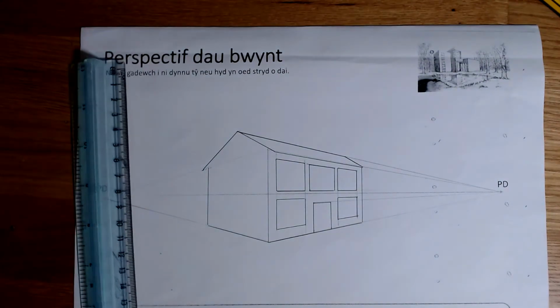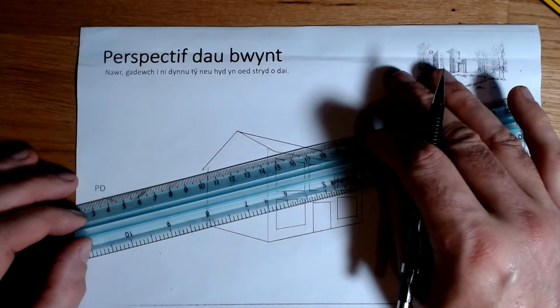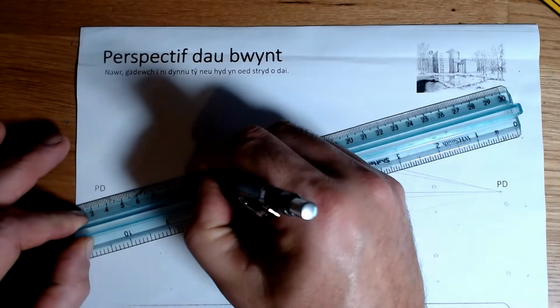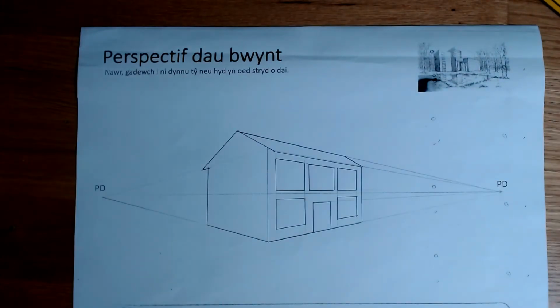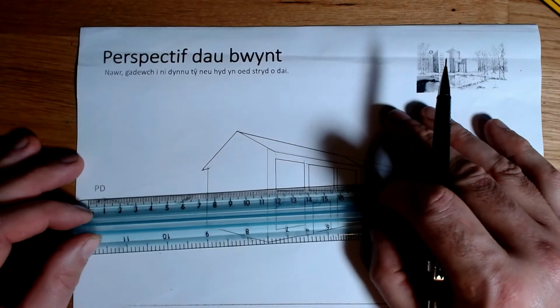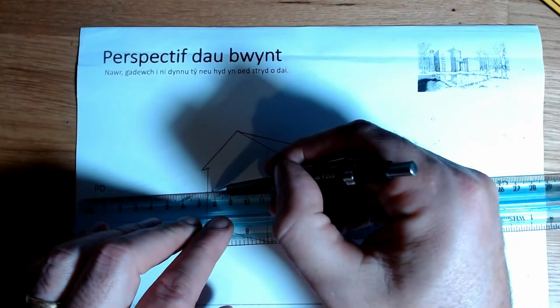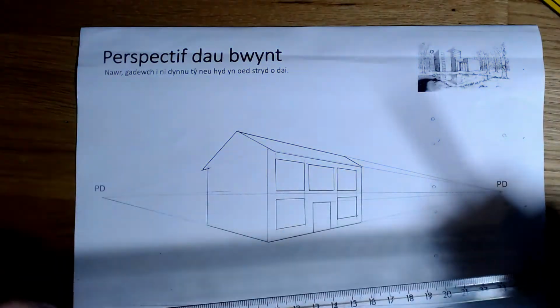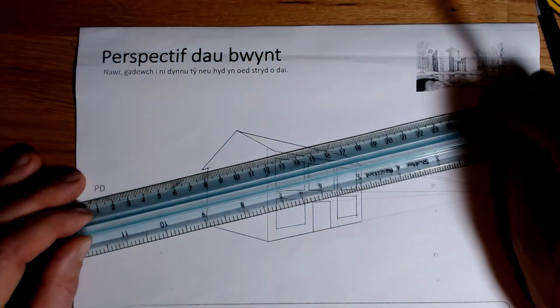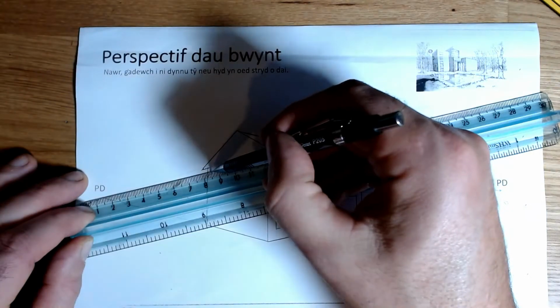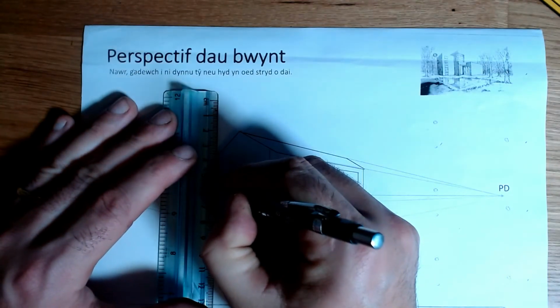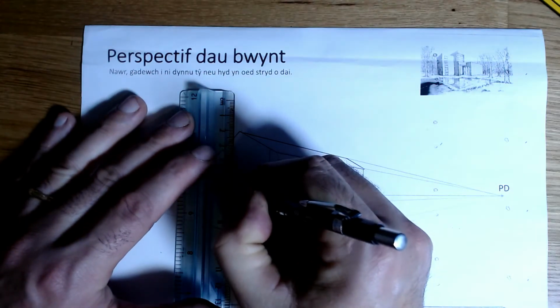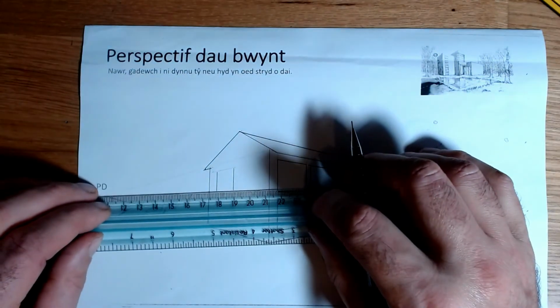We can come back later and add some more detail in the windows if you want to, but for now I'm just going to add a little window at the side here. We'll do the same again, but this time working towards the vanishing point on the left, and the top of the window comes here somewhere. Here we are, just very lightly to start off with, and then we put in the detail.